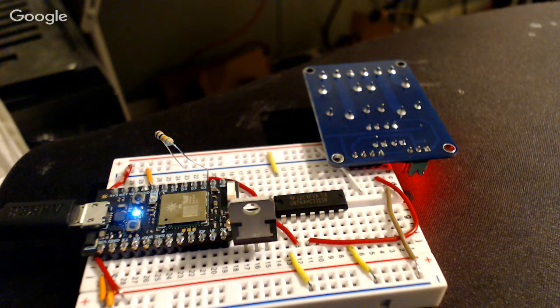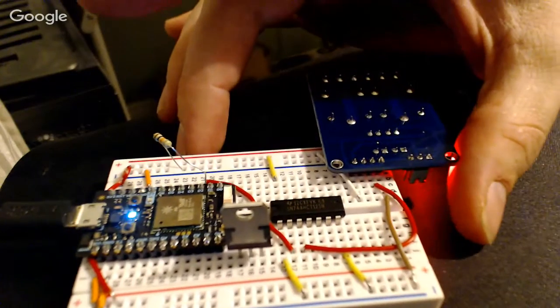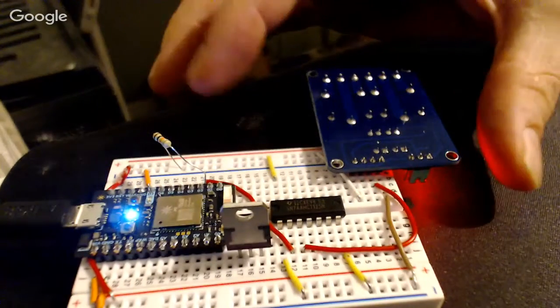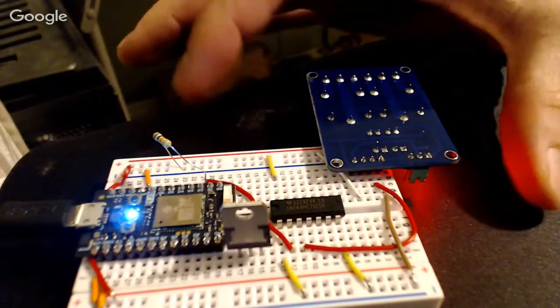Hope that was interesting. So what I'm going to do is take this board and put it on a real breadboard, put it in a case, hook up the power regulator to it, and then install it in the red house.